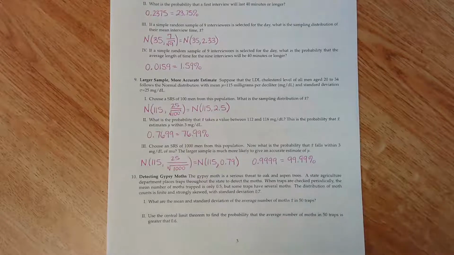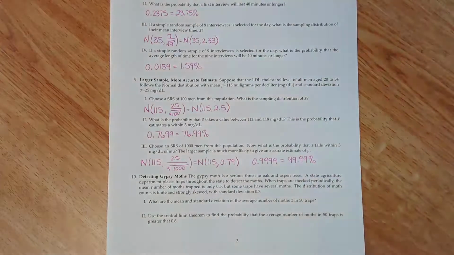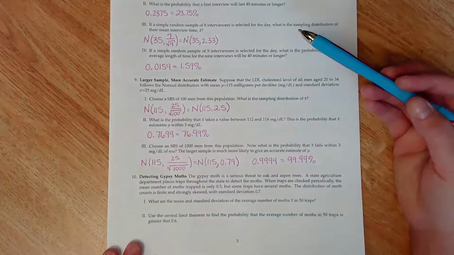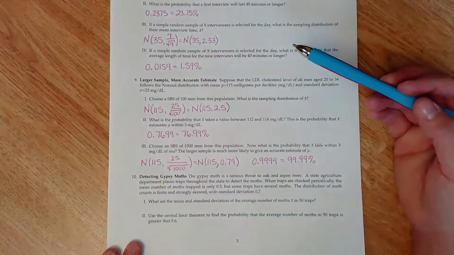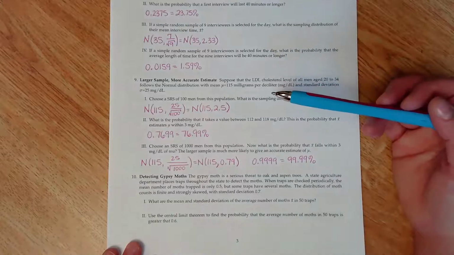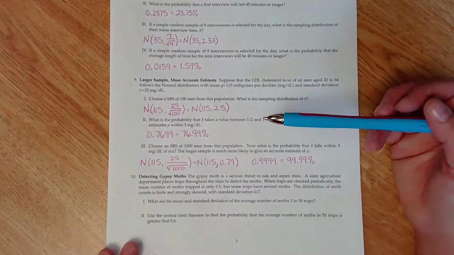The distribution of moth counts is finite and strongly skewed with a standard deviation of 0.7. What are the mean and standard deviation of the average number of moths X bar in the 50 traps? Okay, so let's talk about this for a second. In the previous problems we looked at, we were given that our initial distribution was normal. So our sample size wasn't of a super concern to us because if your initial distribution is normal, your sampling distribution will also be normal without any concern.